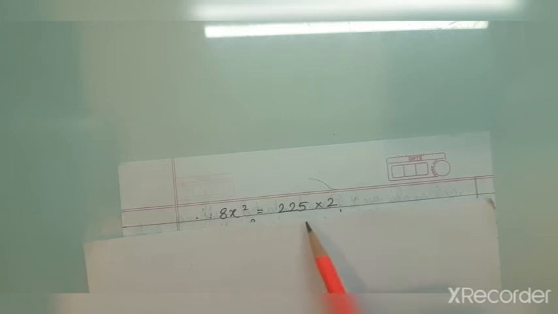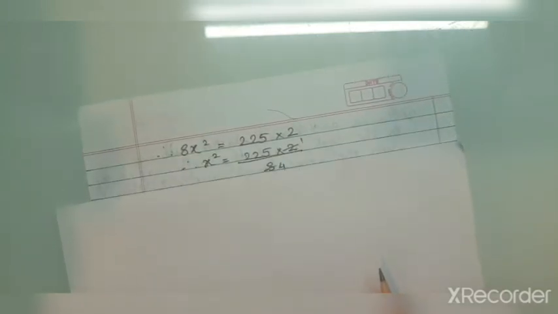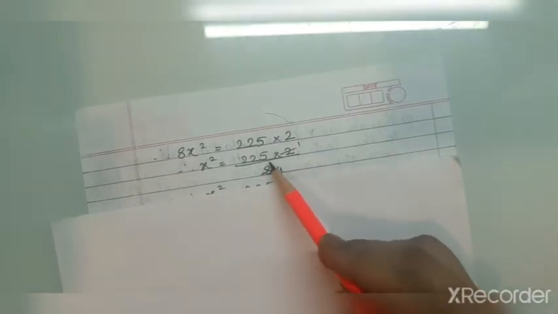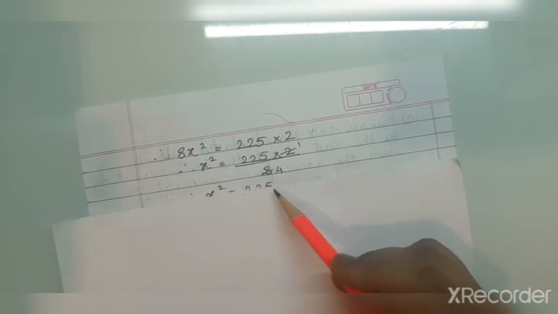Now 8x square, I have just shifted from the left hand side to the right hand side. So 8x square is brought here and this 225 into 2 is brought to the other side. Now 8 is multiplied with x square, so it will be divided. It is a simple calculation. Then 2 ones are 2, 2 fours are 8. Therefore, we got 225 upon 4.